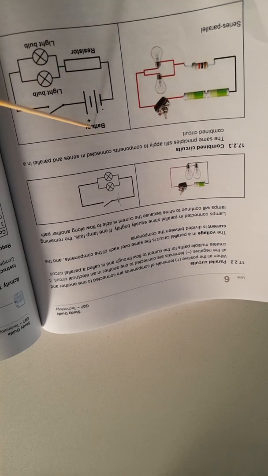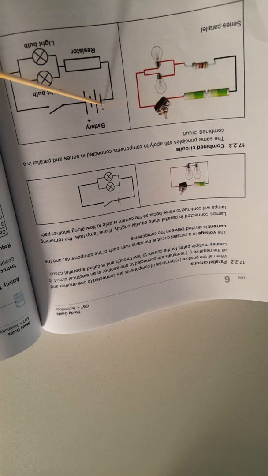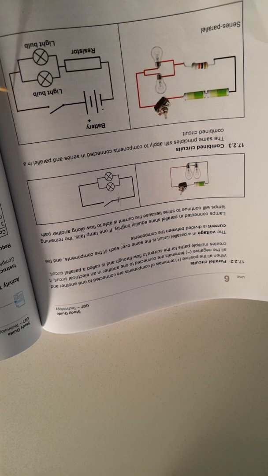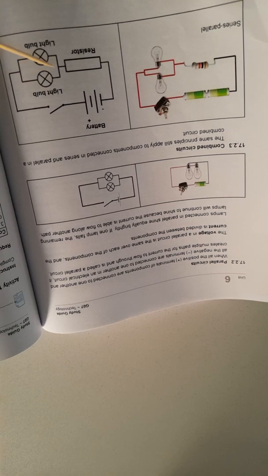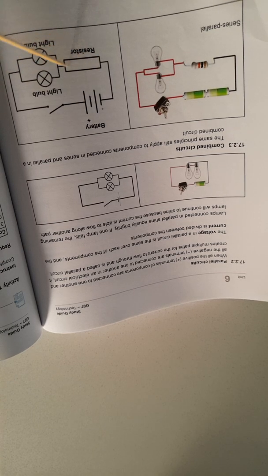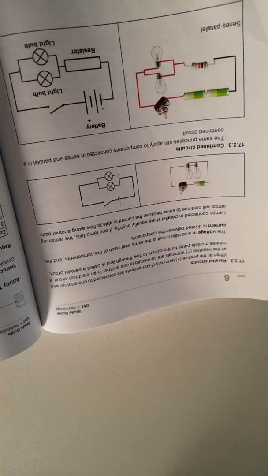So let's see our battery now. We have two cells, one, and we have another one. Then we have a switch. Then we have two bulbs connected in parallel, and we have a resistor. Remember the symbol for resistor, and we have current going back. This is a combined circuit.